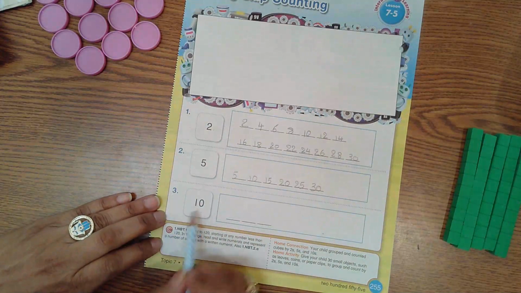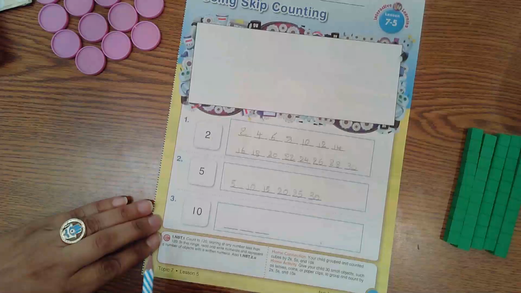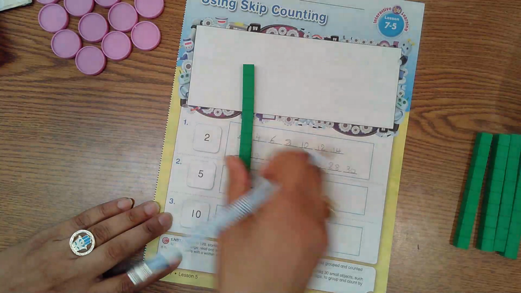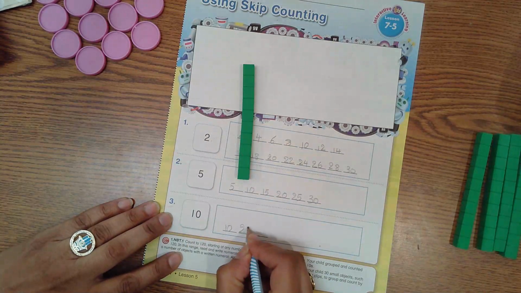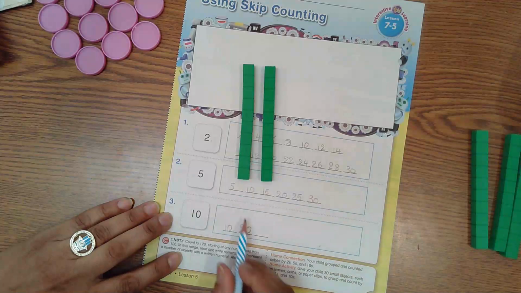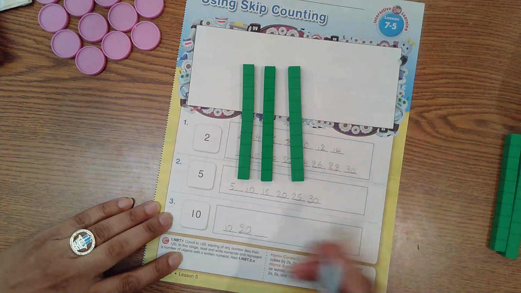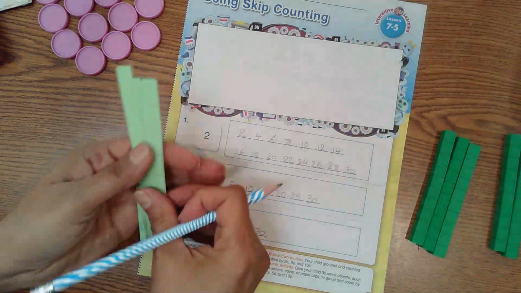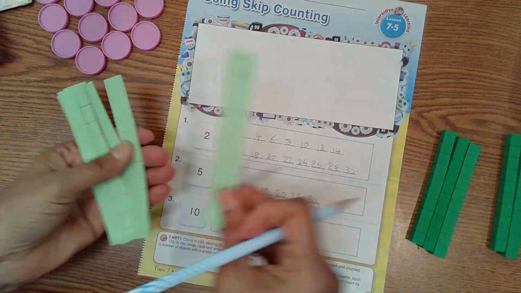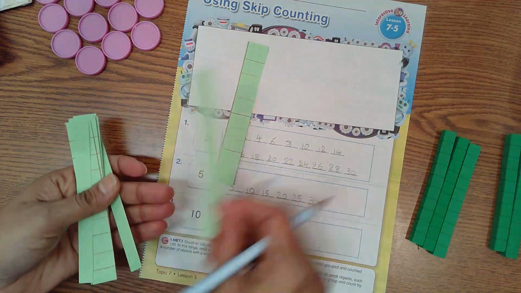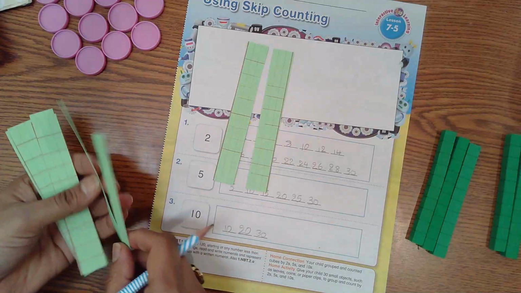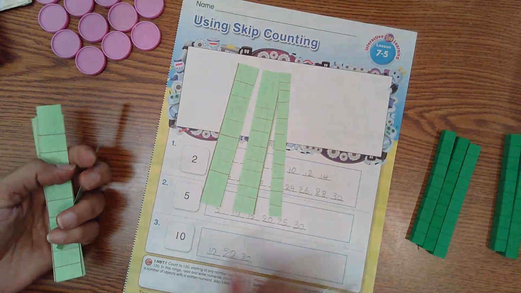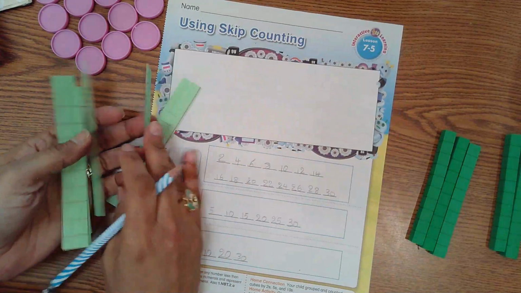All right, number 3, counting by 10. That's easy. I'm going to put 10. Here's my 10. 10 more would be 20. Counting by 10, 10 more will be 30. Or if you did this, you can say this is 10, this is a 10 frame, 1 group. 2, that's 20, and 30, and so on if you need more than that.